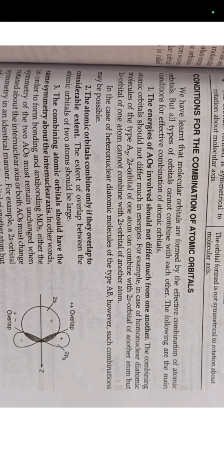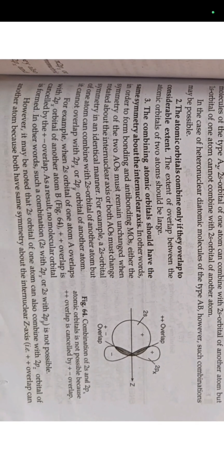Third, the combining atomic orbitals should have the same symmetry about the internuclear axis. In other words, in order to form bonding and anti-bonding molecular orbitals, either the symmetry of the two atomic orbitals must remain unchanged when rotating about the internuclear axis, or both atomic orbitals must change symmetry in an identical manner. For example, a 2s orbital of one atom can combine with the 2s orbital of another atom, but it cannot overlap with the 2px and 2py orbitals of another atom.